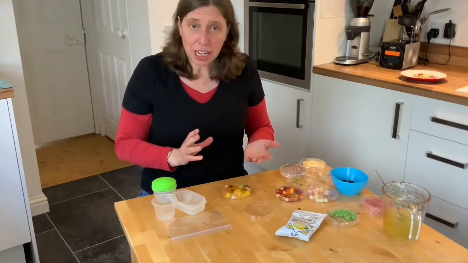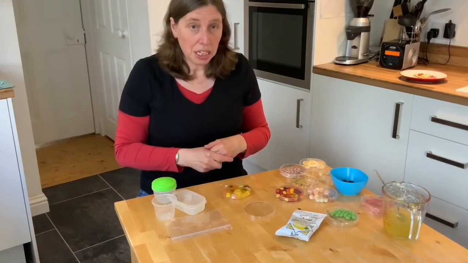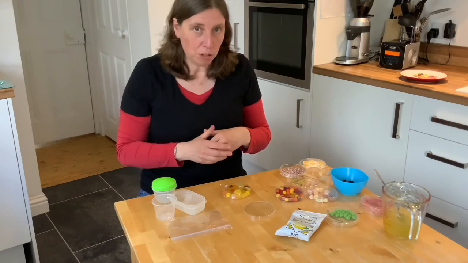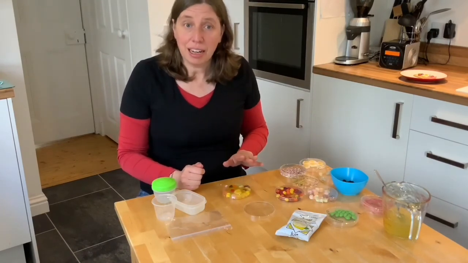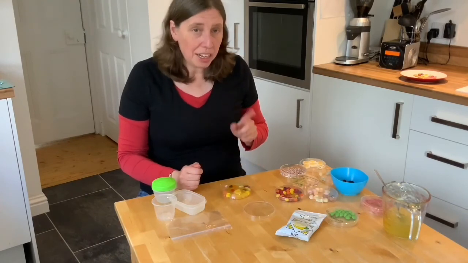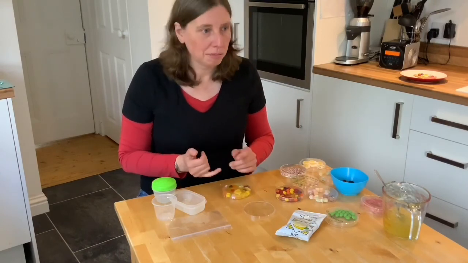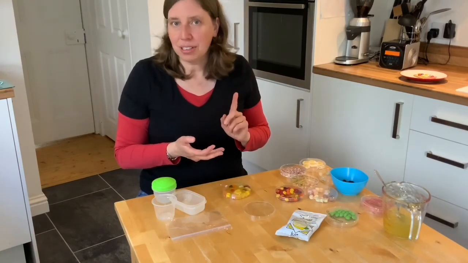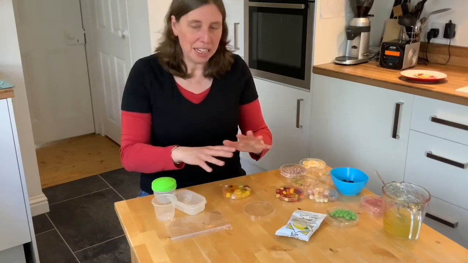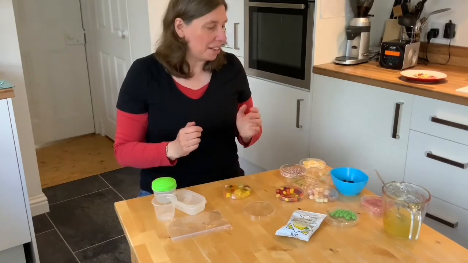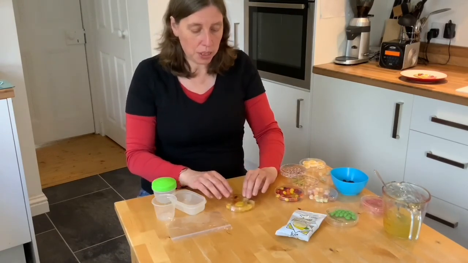I use lemon jelly or yellow jelly of some variety because I think it's easier to see the components, but you can use whatever colour you prefer. Same goes for all the sweets. I've showed you what I use, but you can use whatever you want. The only thing I would say is don't use anything that's chocolatey, because the minute you add warm jelly to chocolate buttons or M&Ms or Smarties, it just melts the surface and you end up with a bit of a mess. So anything that's not chocolatey will work really well. So there we have our animal cell.